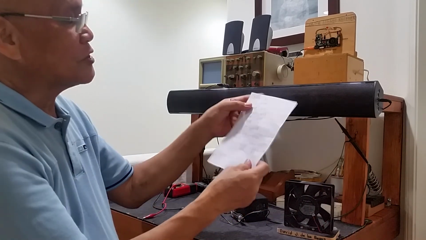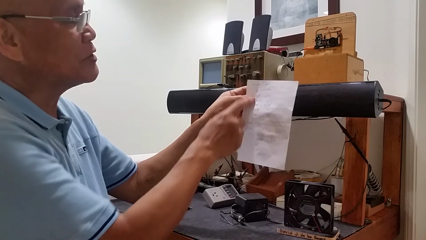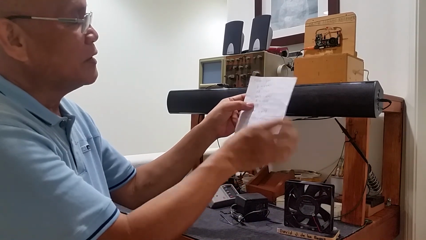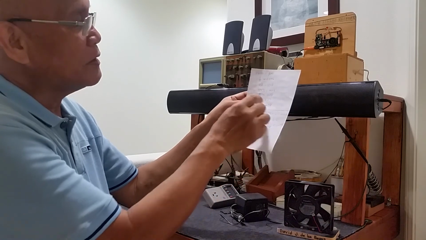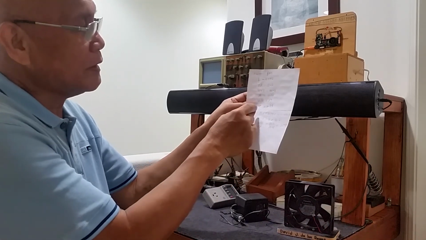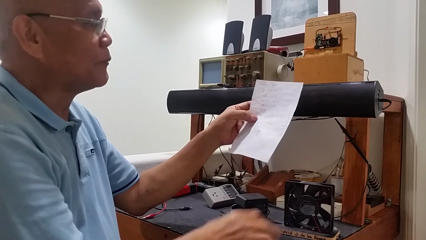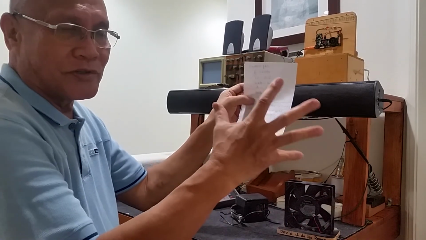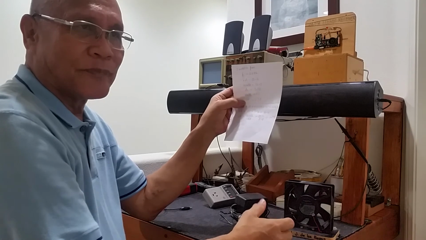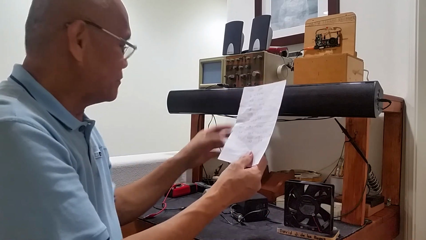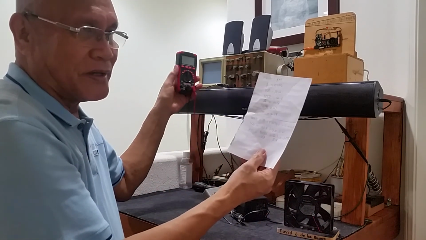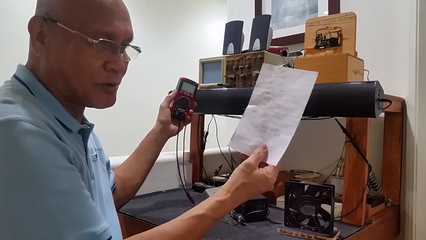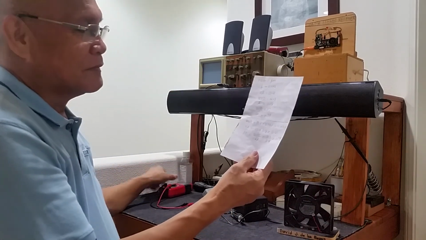It measures frequency, apparent power, true power, current, voltage, and power factor. 1, 2, 3, 4, 5, 6. It could measure 6 quantities. That's being measured by some of the multimeters on the market or by the one used by electronic technicians. That's it, guys.